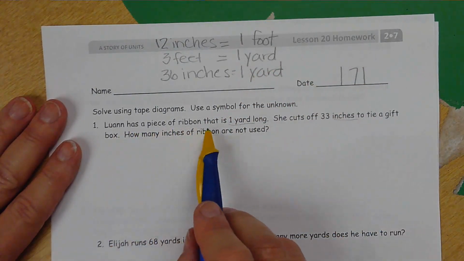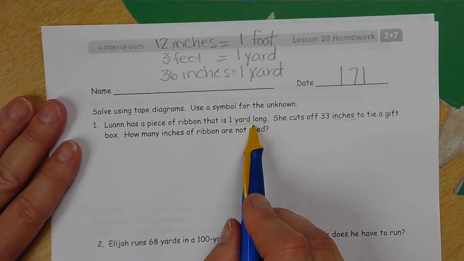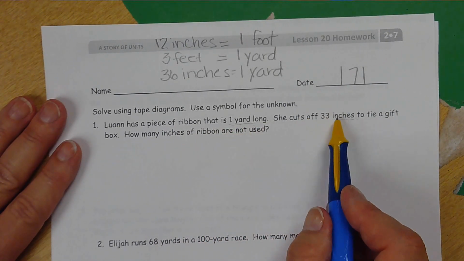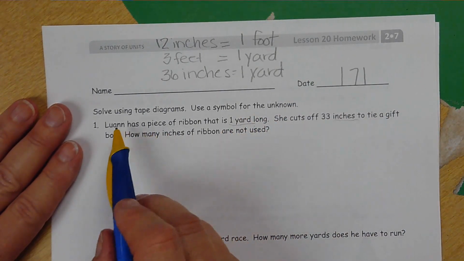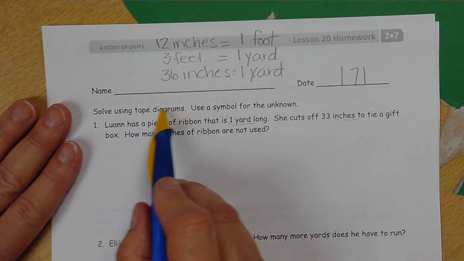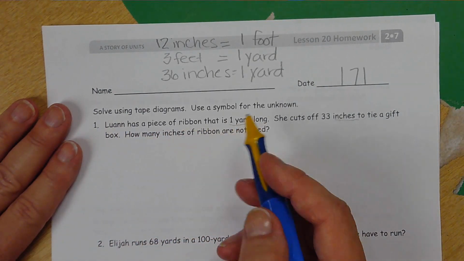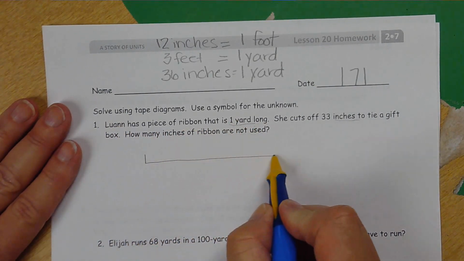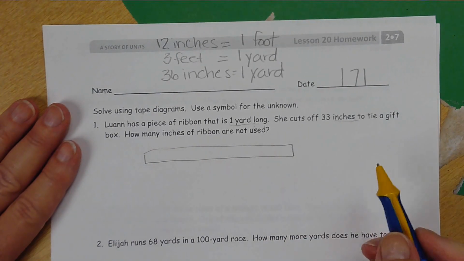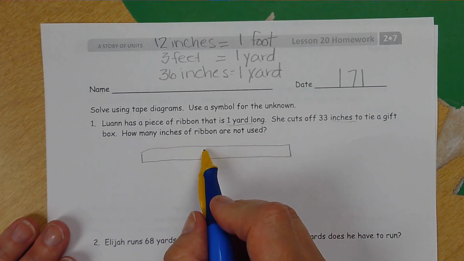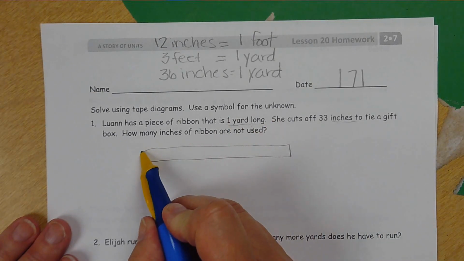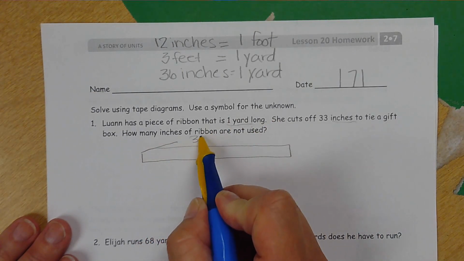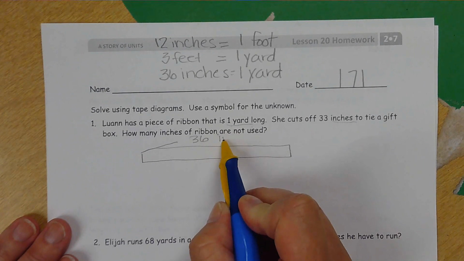So she has a piece of ribbon that is 1 yard long, and then we're talking about inches. We need to make sure the whole thing is in inches. We can draw this first part. Luann has a piece of ribbon that is 1 yard long. But again, I want to say in inches. So I am going to say that this whole is 36 inches.